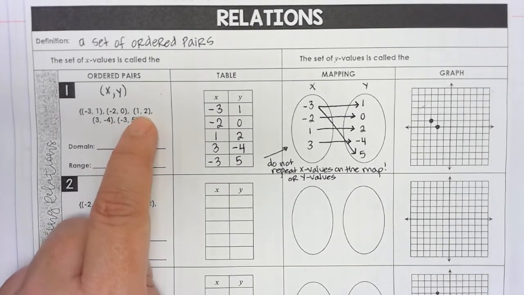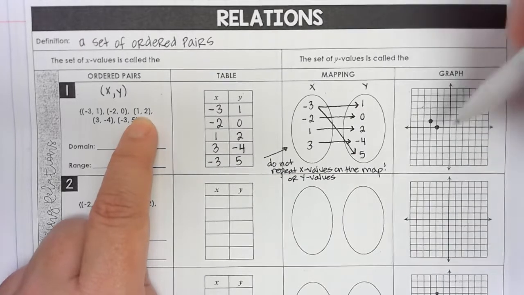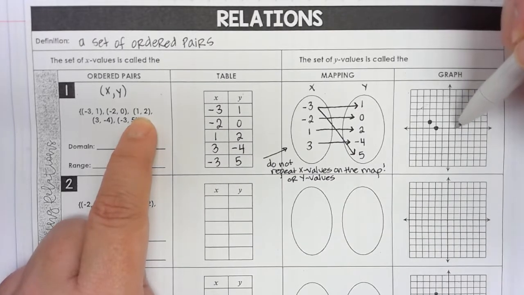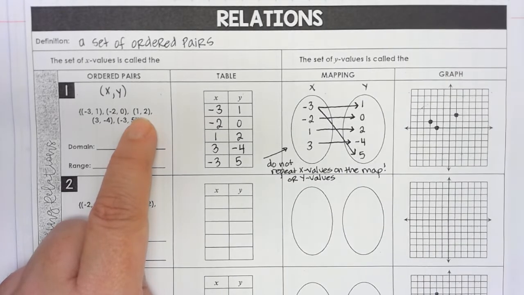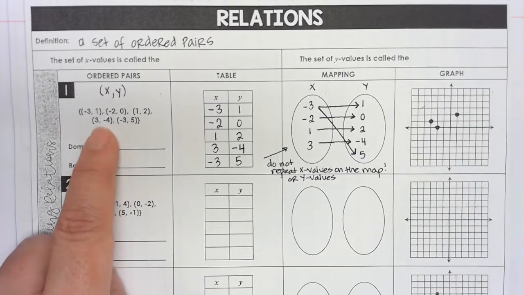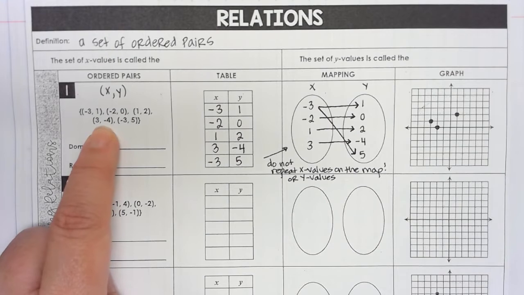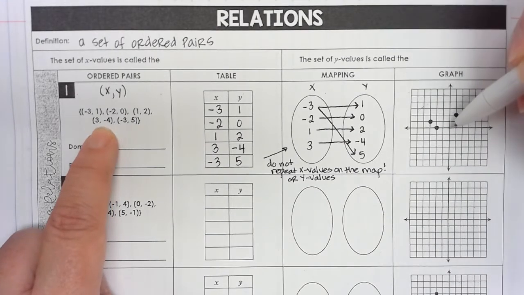Our third one is +1, +2. So this time I'm going to go to the right 1, because it's positive, and up 2. Then I'm going to go 3, -4, so starting at the origin, 3 to the right, and 4 down.